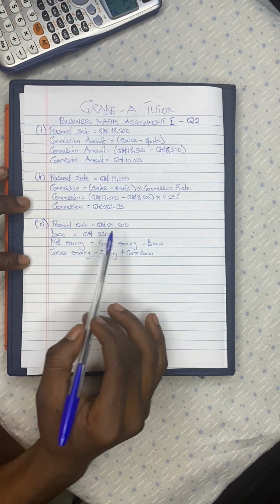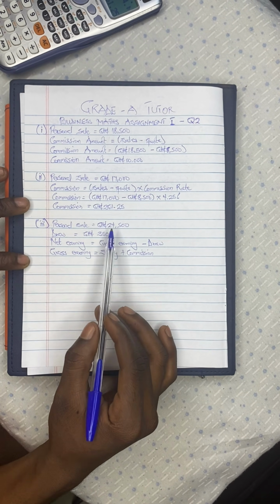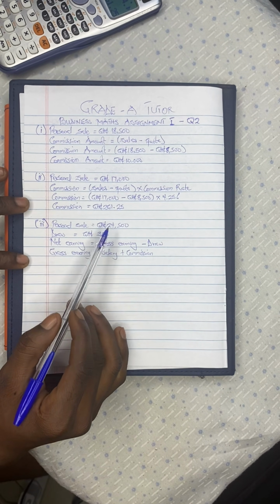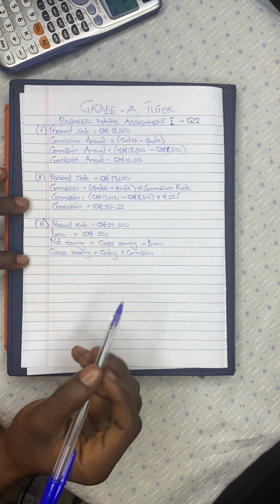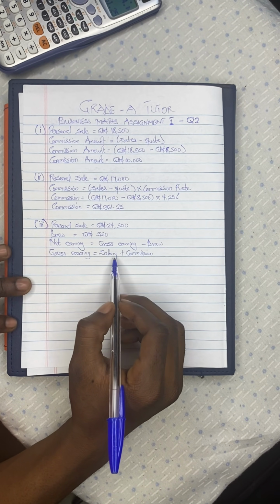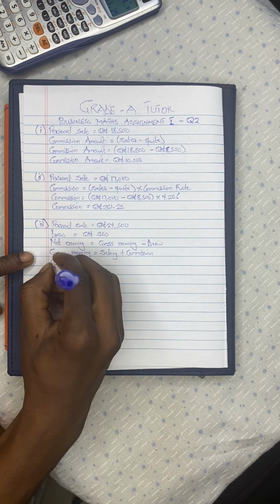You can also check this with the bonus quota. If the person exceeds the bonus quota, then you give the person a bonus, but the sale is less than the bonus quota, so let's carry on. The gross earning will just be the salary plus the commission. Okay, so we have the salary already. Let's calculate for the commission.